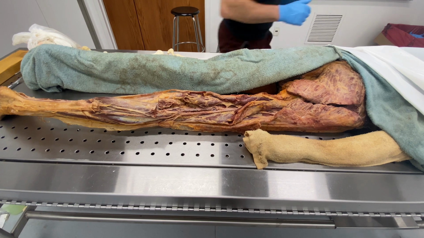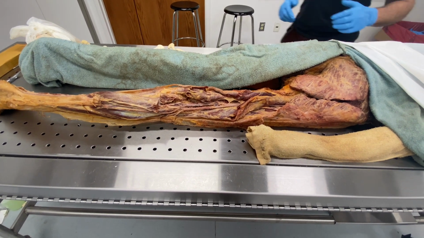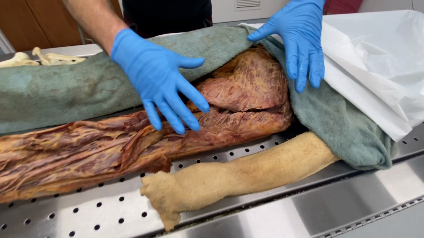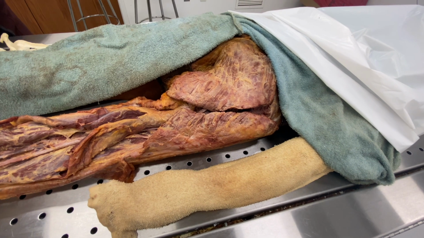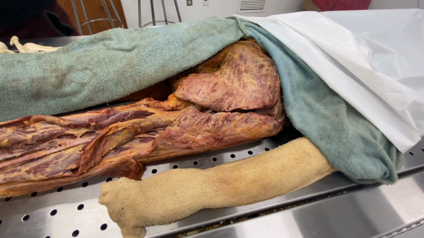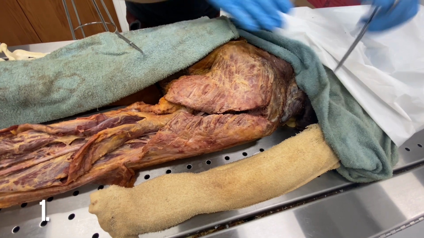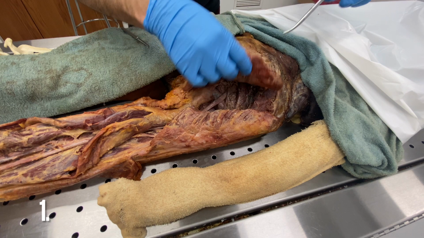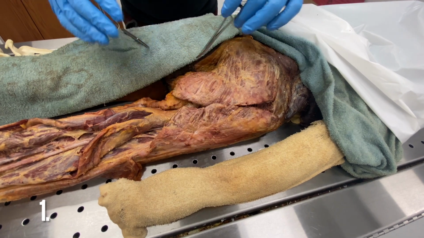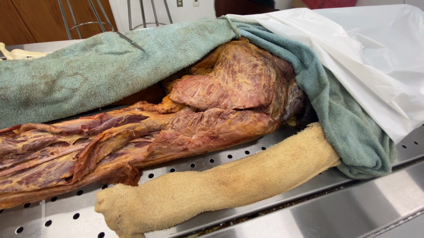All right, let's start. Number one. Up here, we're going to be in the gluteal region. Let me grab my probes. There we go. In this region, I want you to identify this large muscle that we've cut. You can see both sides of it there. Number one is identify that large muscle right there. That's one.